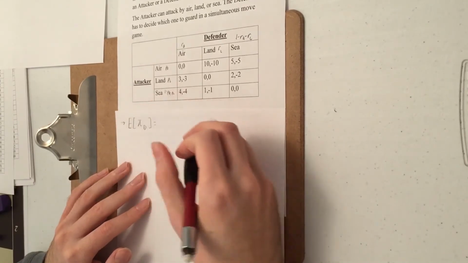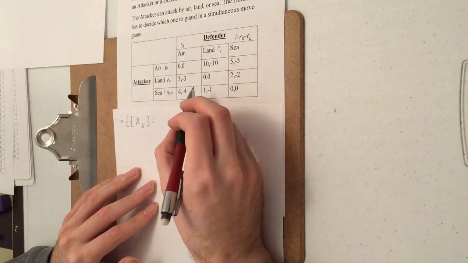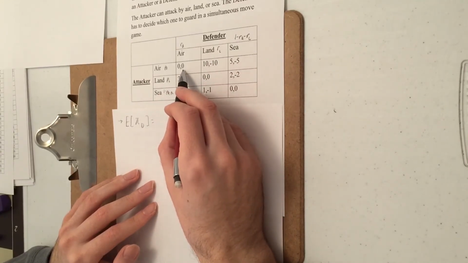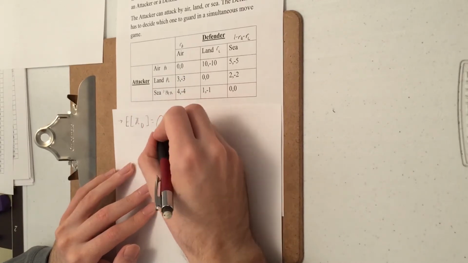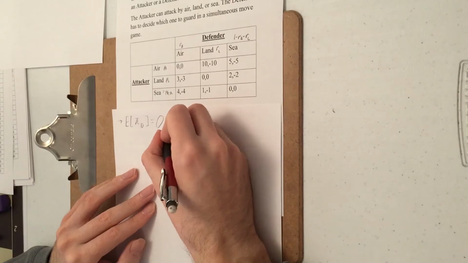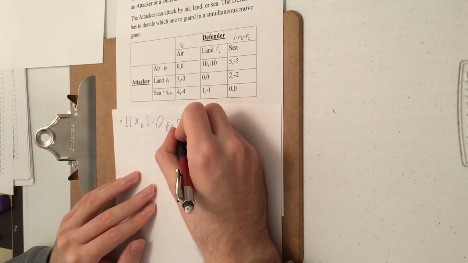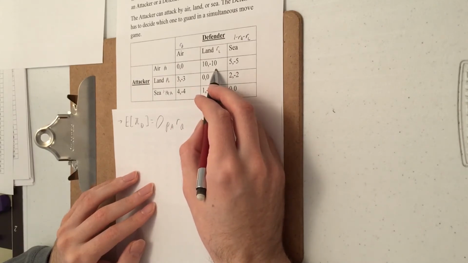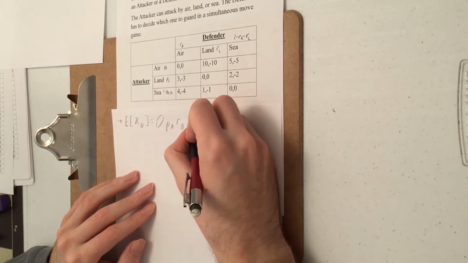So pi d is defender's payoff. So defenders are a column player. Column players' payoffs always come second. We could be over here getting 0. Probability of that happening is PA times RA. We could also be over here getting minus 10 for a defender.